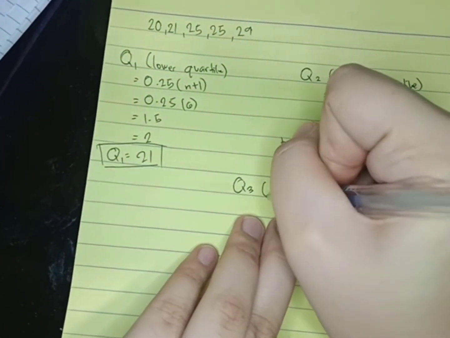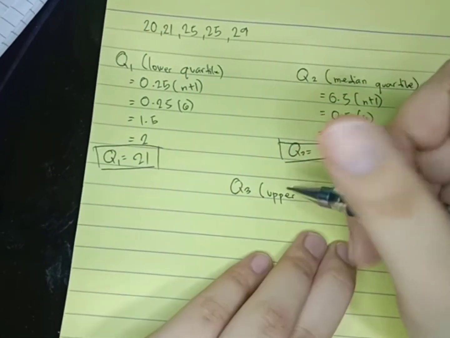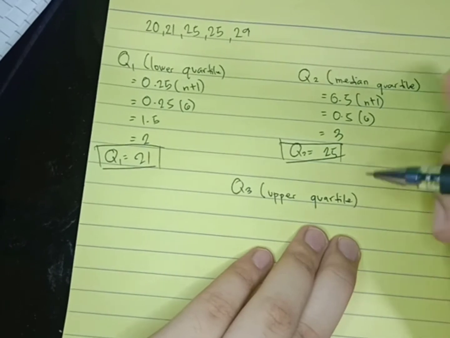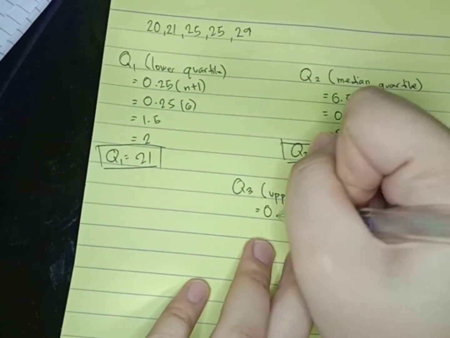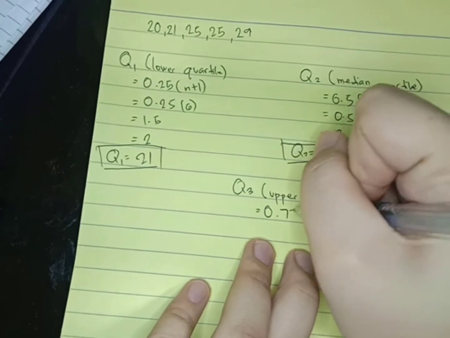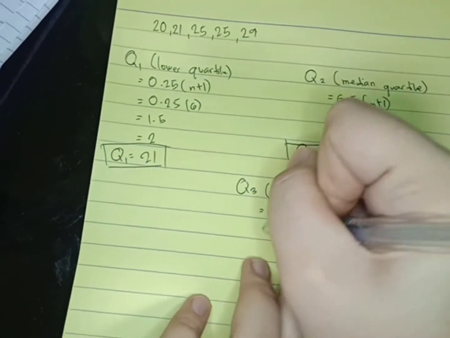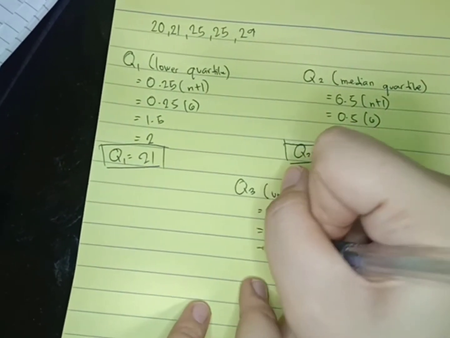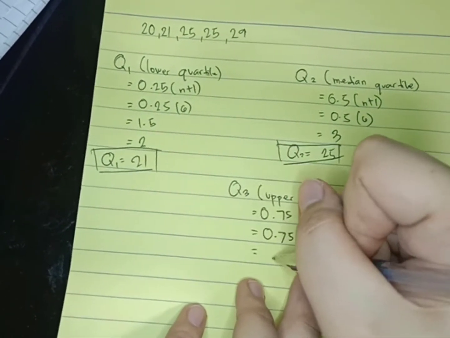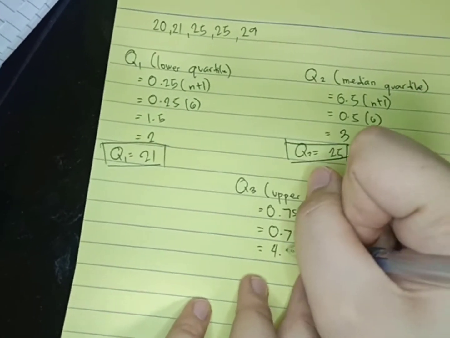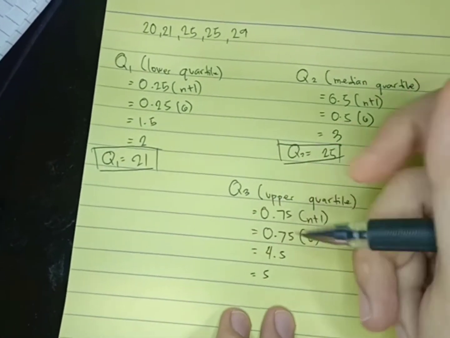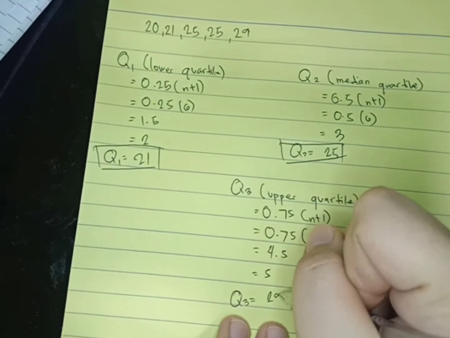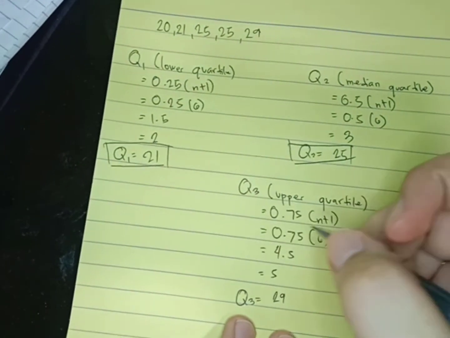Next, let's proceed to the highest or the upper quartile. Again, Q is for the quartile. The formula for this is 0.75 times n plus 1. Like the same procedure, multiply, add, and then round off if needed. When we multiply 0.75 times 6, we will get 4.5, and we're going to round this off to 5. And this means our upper quartile is the 5th place, which is 29.